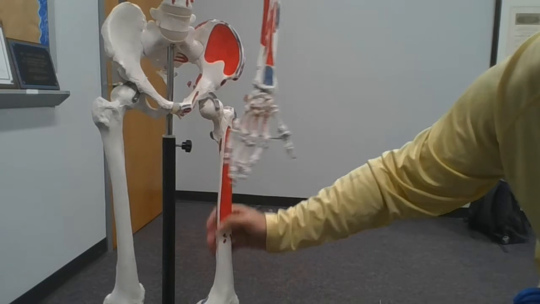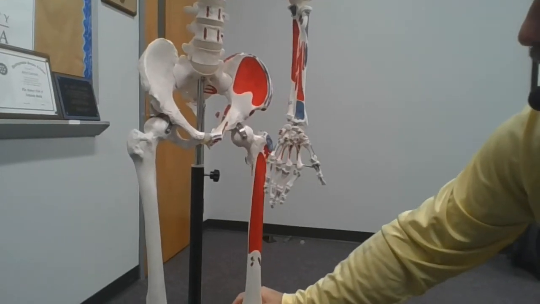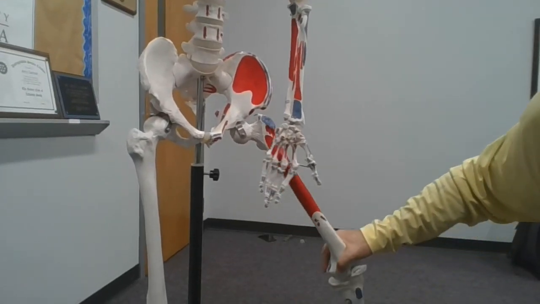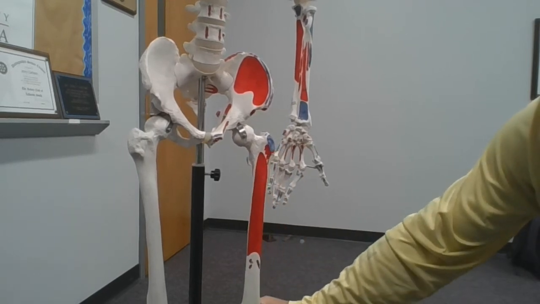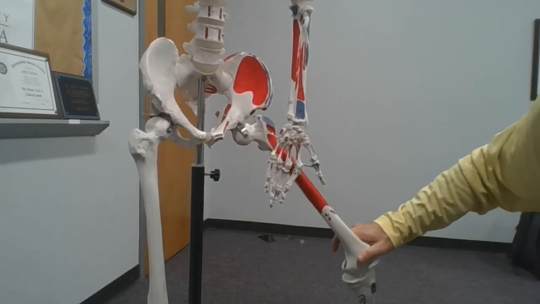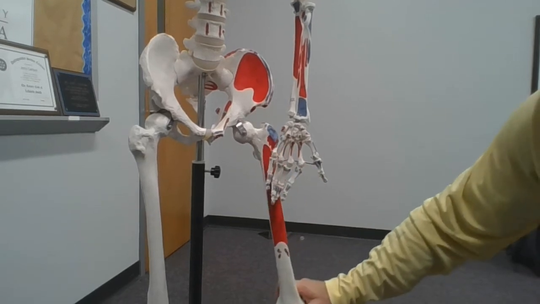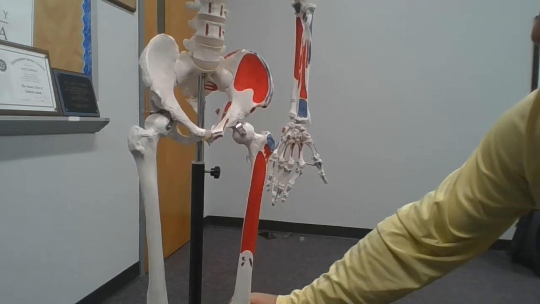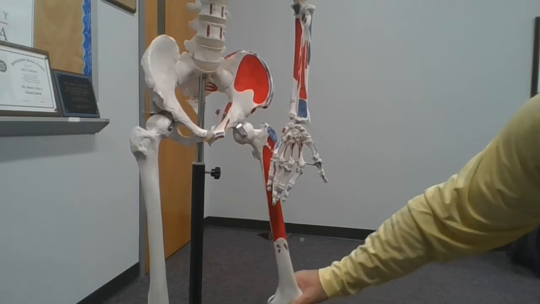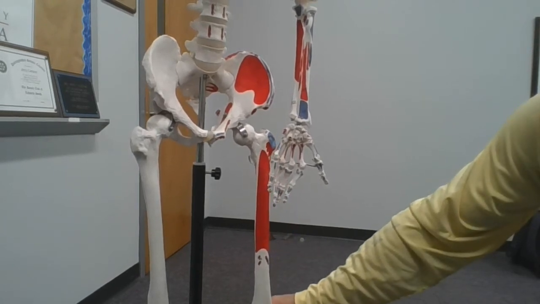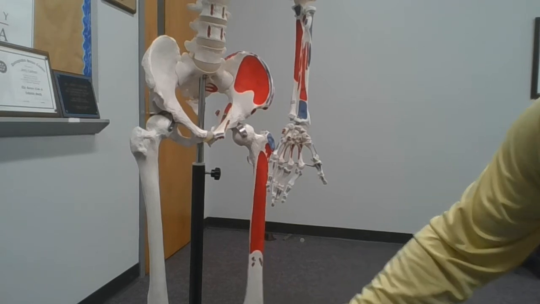Frontal plane rotation options: laterally in the frontal plane. Just like right and left can mean two different things in two different planes.